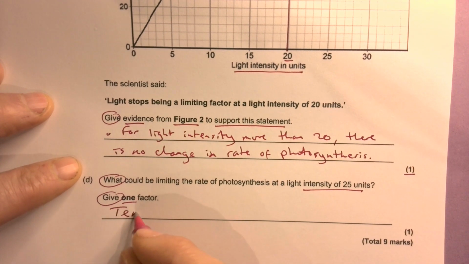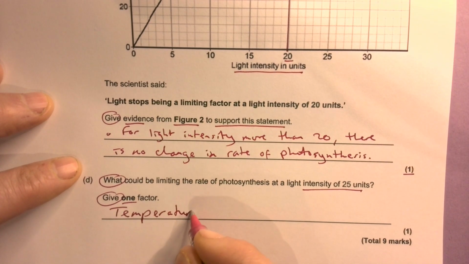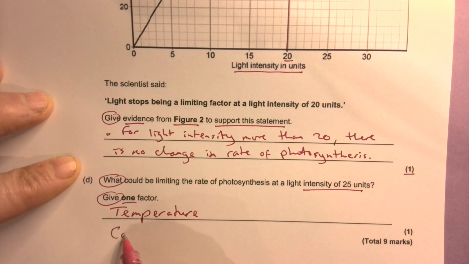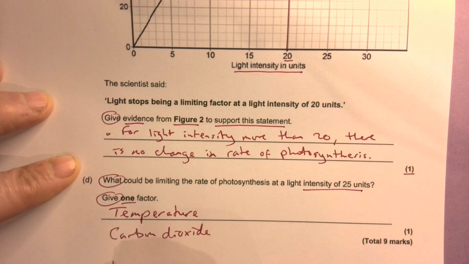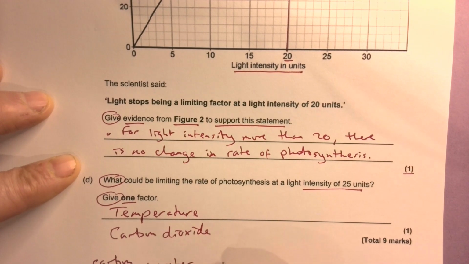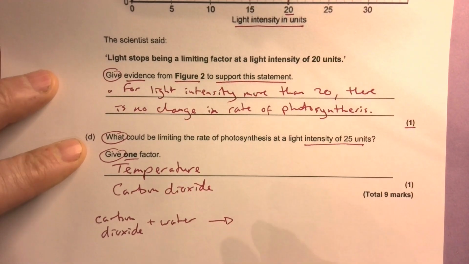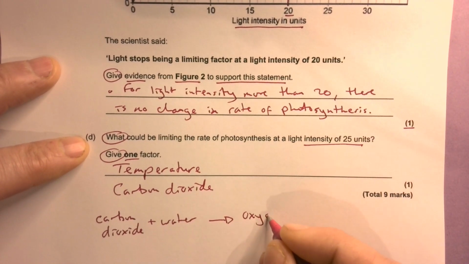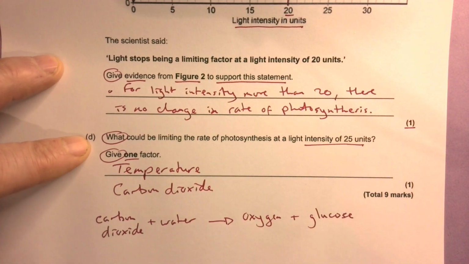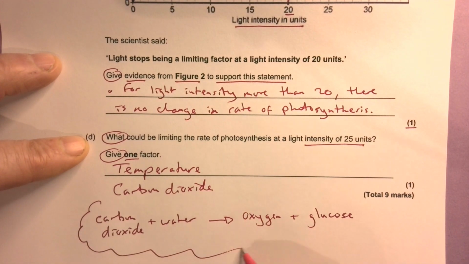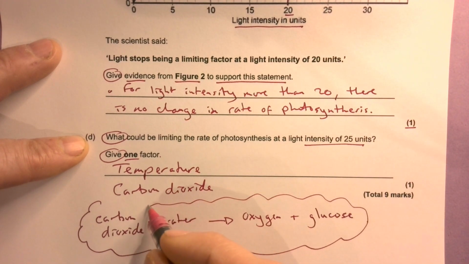We know that temperature affects photosynthesis. We also know that carbon dioxide affects it. Okay, remember we know that for photosynthesis we know carbon dioxide plus water. Carbon dioxide plus water turn to oxygen plus glucose. Any chance you get to sort of refresh yourself, that's what photosynthesis is. Okay, it's such an important equation, it's always worth just going back to it.